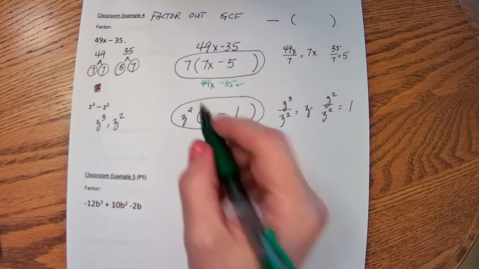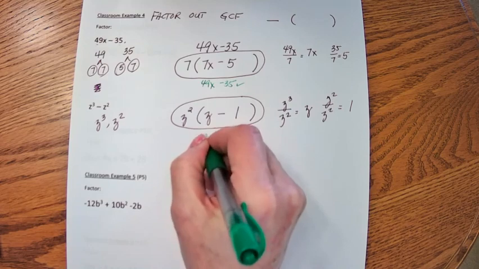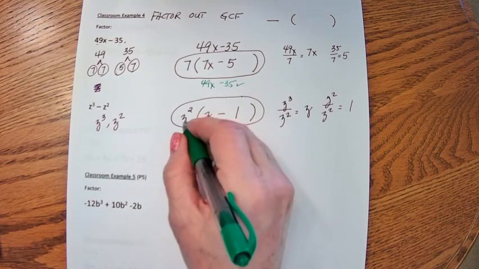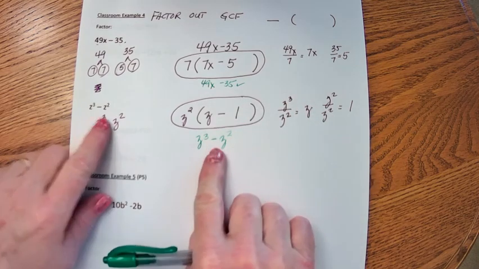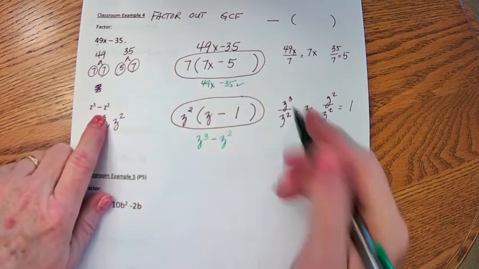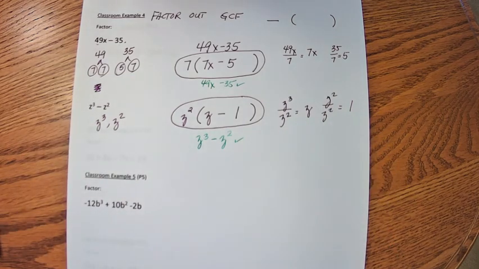And again, I always check. Z to the second times z to the first is z to the third. Z squared times negative 1 is negative z squared. Is that what I started with? Yes, it is. So it checks. So that's the first few examples of us factoring out a GCF.